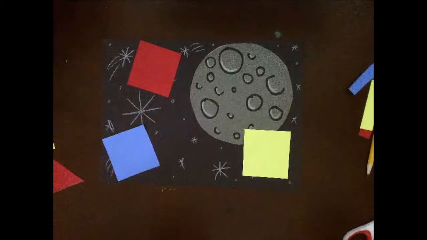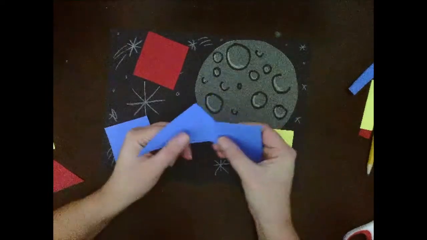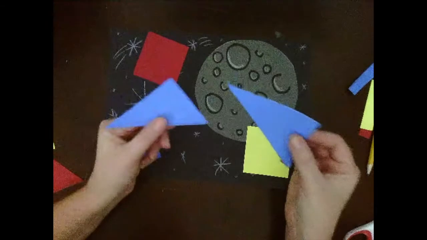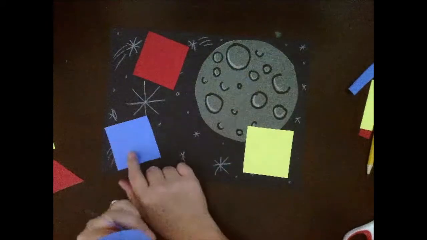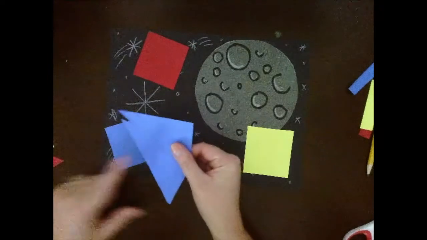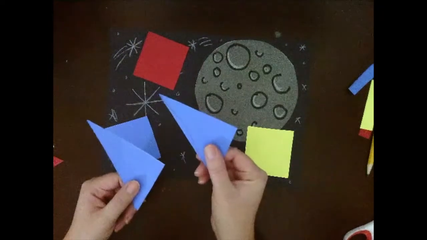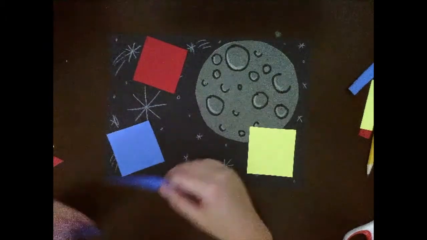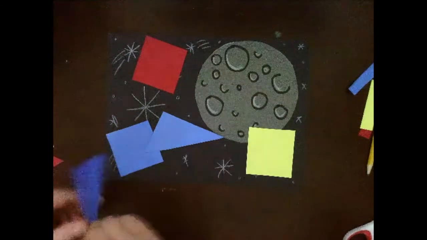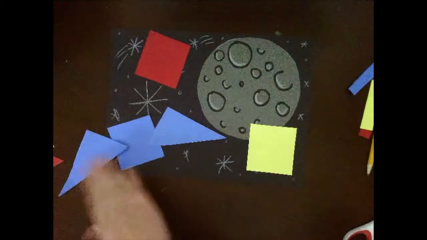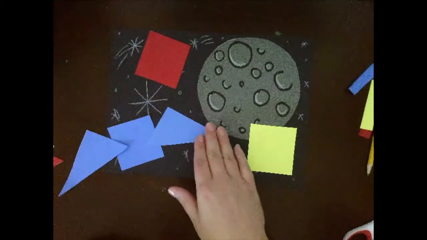Grab your artwork with your squares. Once you have done that, we will start the next step of adding the wings. Alrighty, go ahead and pick up 1 set of wings. You're going to glue the 2 triangle wings to the square body of the bat. And you want to make sure that you're using the same colored triangles as the square body of your bat.